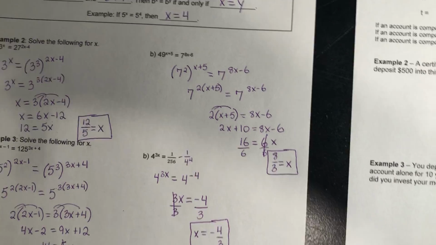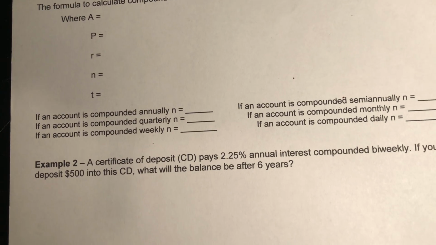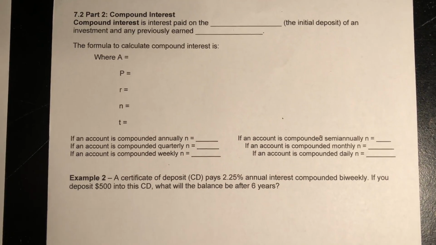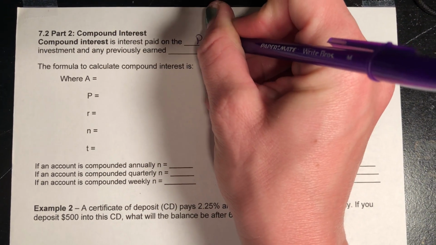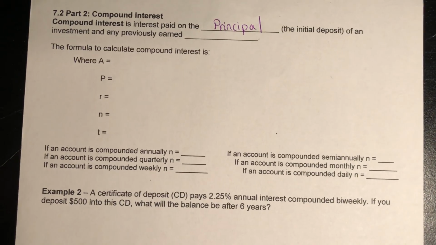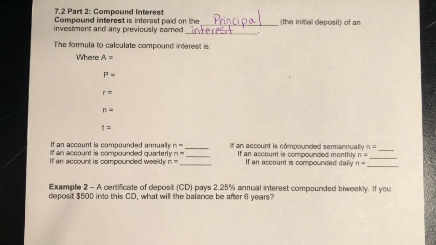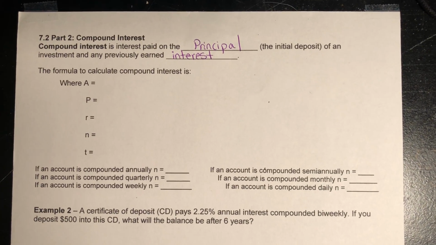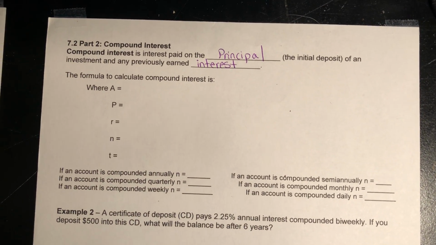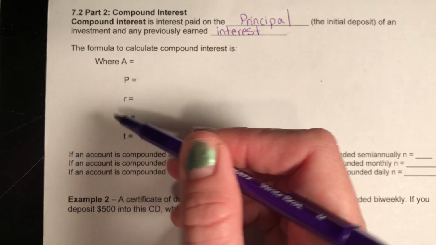All right, we are now going to move over to compound interest, a little bit different part of 7.2 here. Compound interest is interest paid on the principal, the initial amount, the principal deposit of an investment, and any previously earned interest. So we're getting into things in Algebra 2 that actually exist in the world and probably affect your life right now. The formula to calculate is pretty complex. However, it is used often, and there are a lot of different variables here.